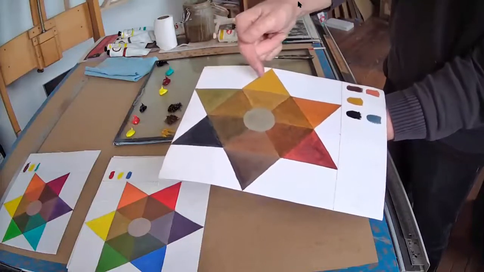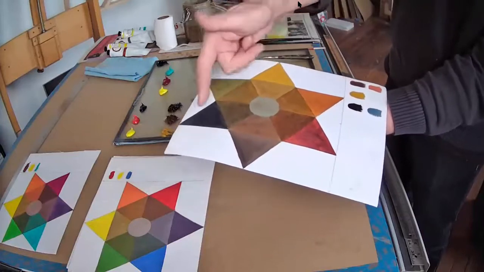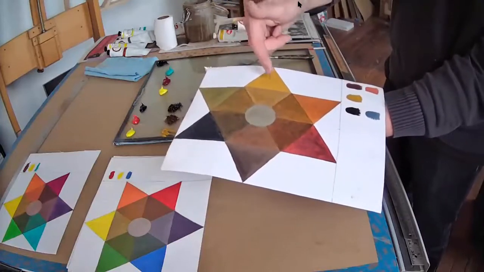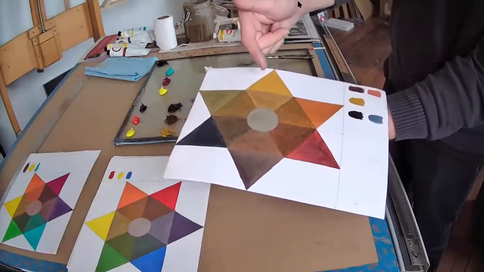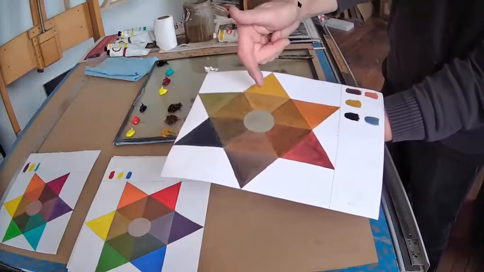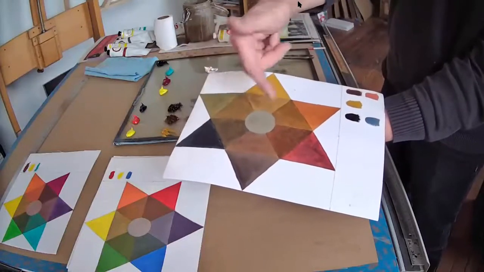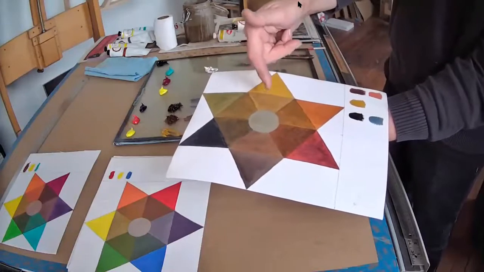And then progressively graying or neutralizing each of the colors around the edge of the color star by mixing a little bit of its opposite. So I grayed down my yellow by mixing a little bit of violet. I grayed down my blue by mixing a little bit of the blue-black into it, and so on.